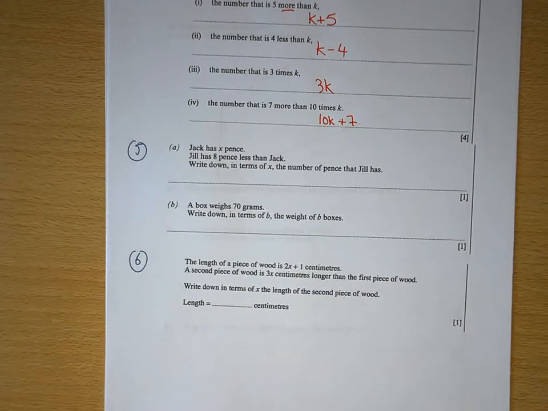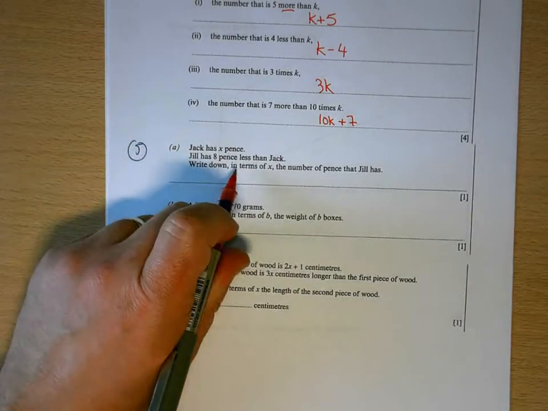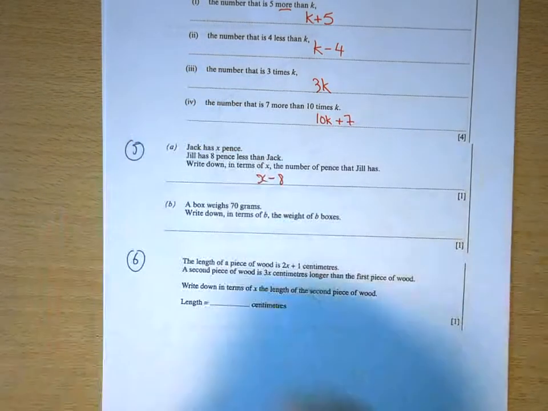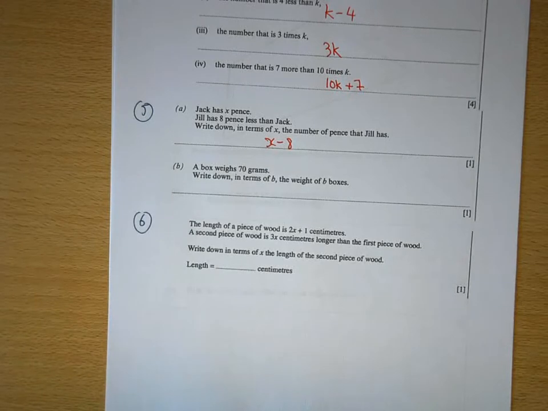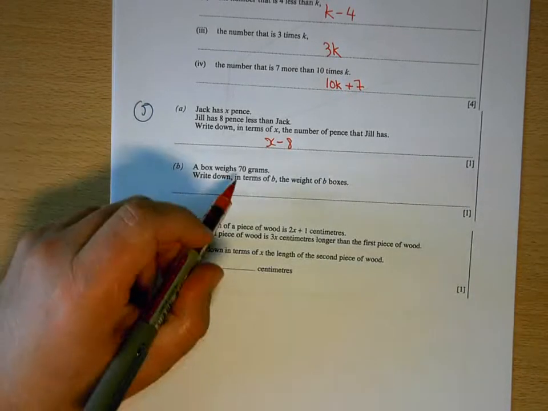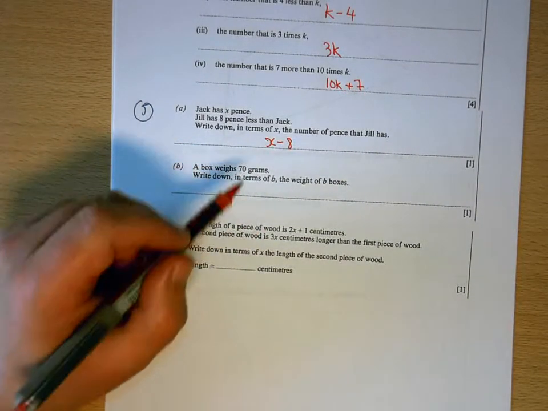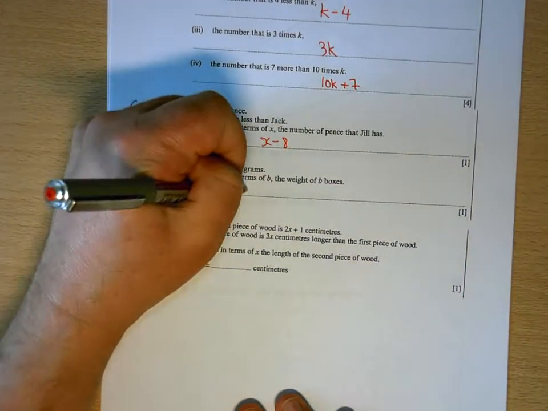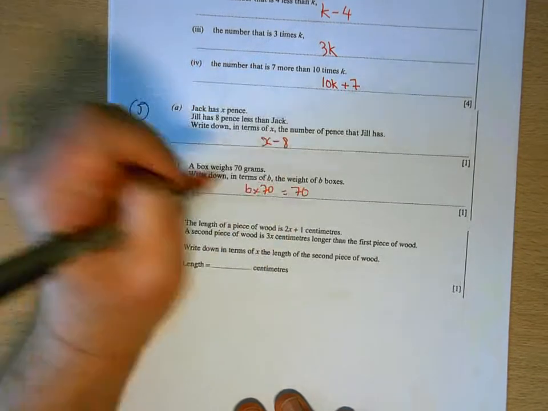Question 5. Jack has X pence, Jill has 8 pence less. Well, if Jack's got X and Jill's got 8 pence less, you're going to take 8 pence off it. A box weighs 70 grams. Write down in terms of B the weight of B boxes. Well, one box would weigh 70, 2 would weigh 2 lots of 70, 10 would weigh 10 lots of 70, B would weigh B lots of 70, which we just write as 70B.